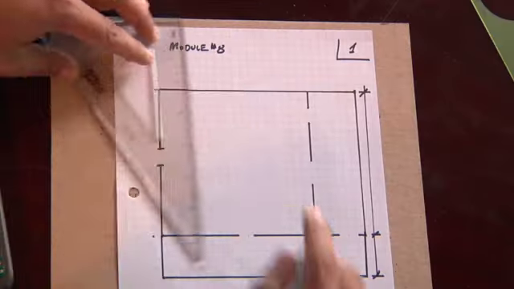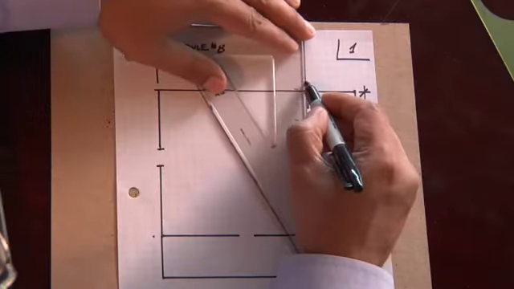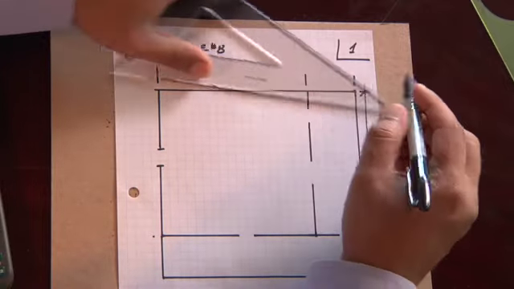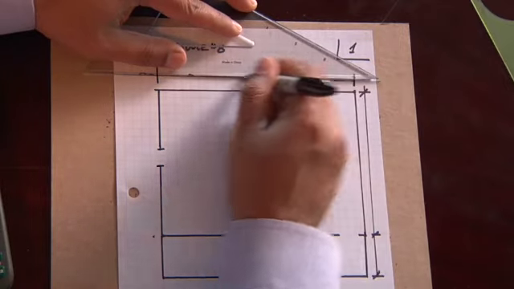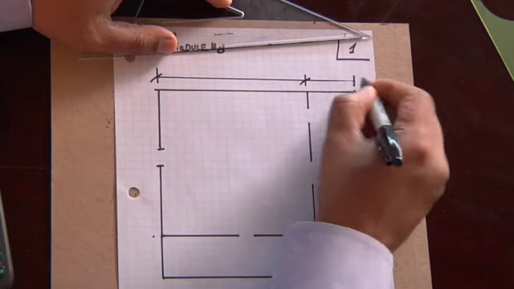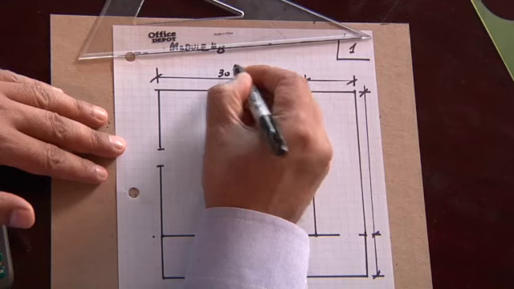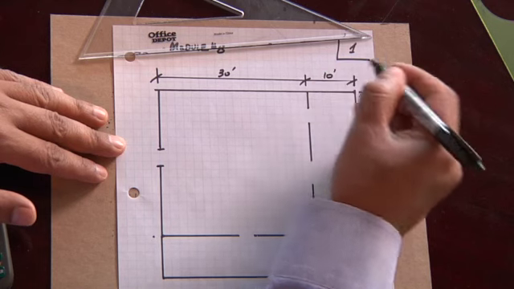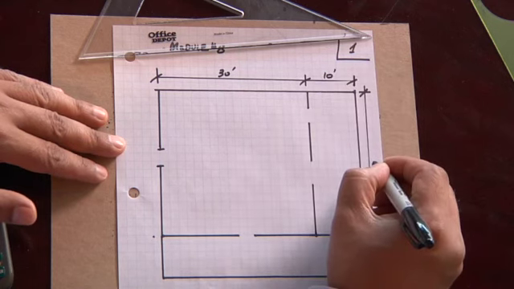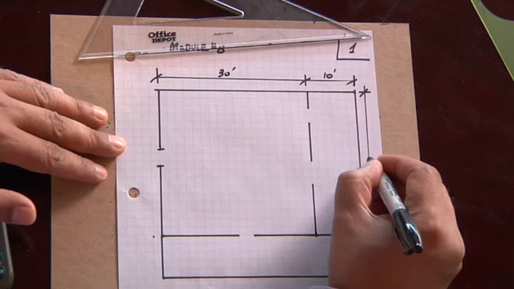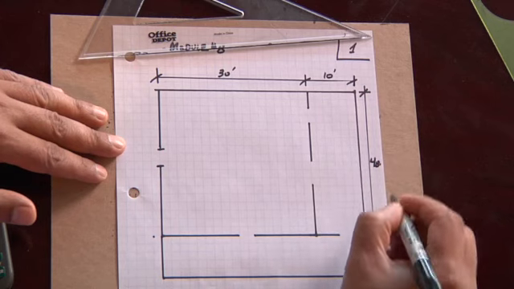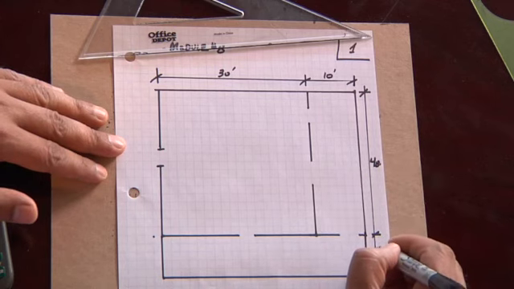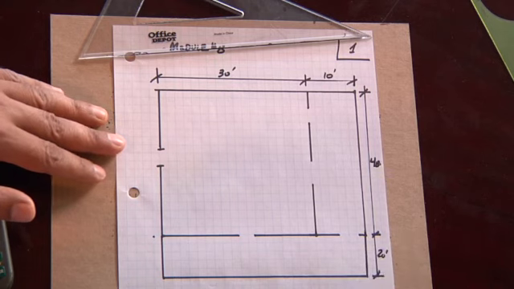This is a very typical problem that you'll see on an AIA exam. So this is approximately 30 feet. This is approximately 10 feet. And this is 48 feet. And this is 20 feet.